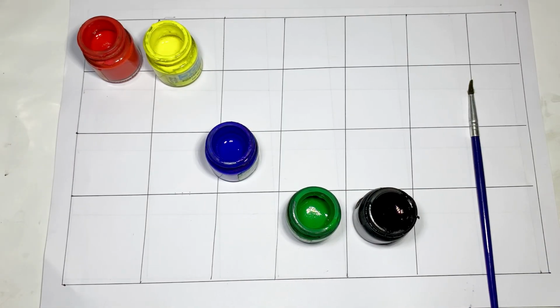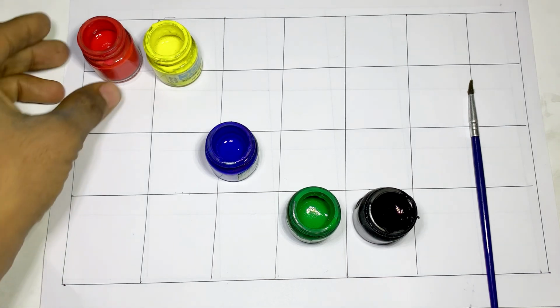Today we will learn to draw capital letters, alphabets A to Z. So kids, let's learn the names of the colors.